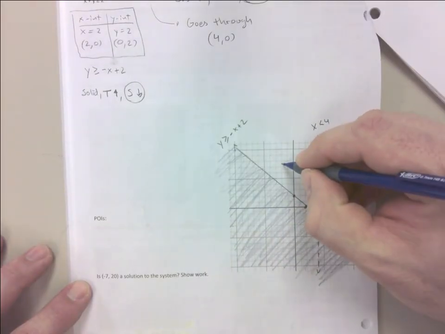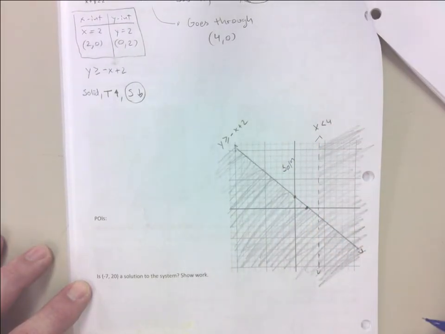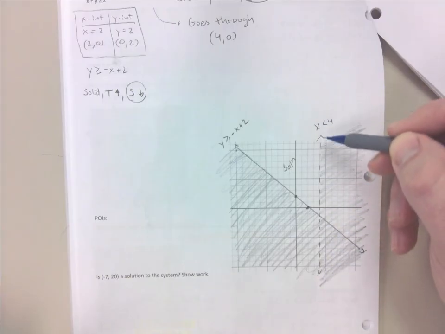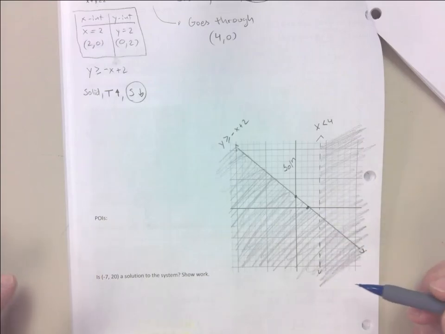This is my solution region. I label it. And so far, so good. I'm just going to ask you to include your point of intersection every time. And that's where I'm going to remind you how to graph a vertical line on your calculator.